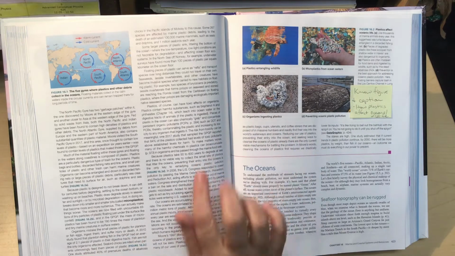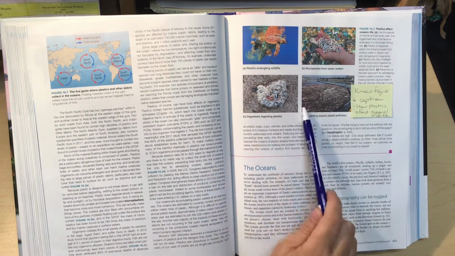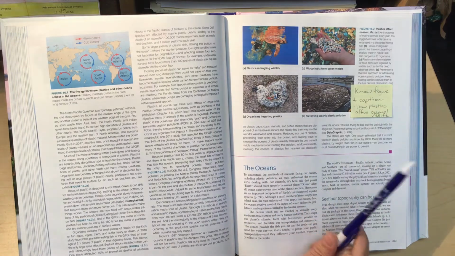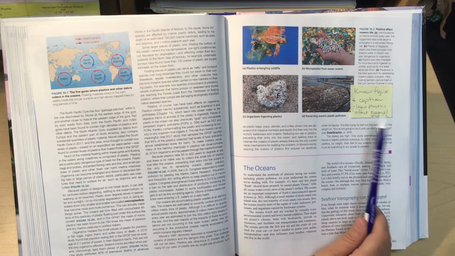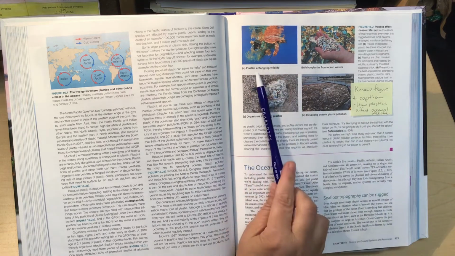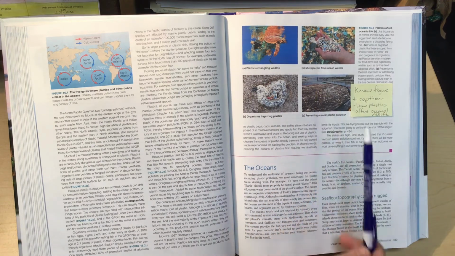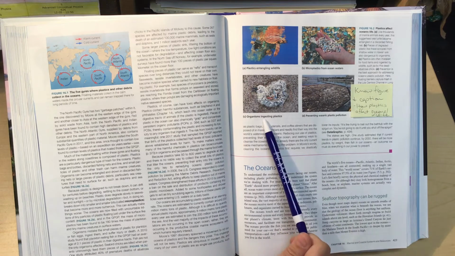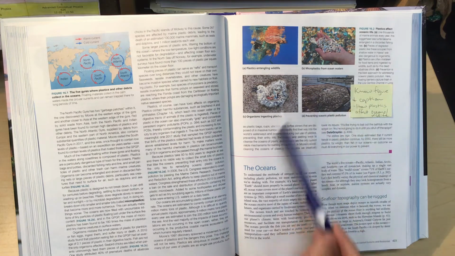It keeps going, and then it starts with 16.1 about the oceans. This part right here, though, is going back to the garbage patch, the plastic patch. You should know this figure and caption. You should know how plastics affect oceans and wildlife. So it can entangle them, which a lot of people have seen. There are microplastics that get in their stomachs. This is another one where an organism has ingested so much plastic that it died from it. And then this is talking about preventing it. So you should know how it affects wildlife.